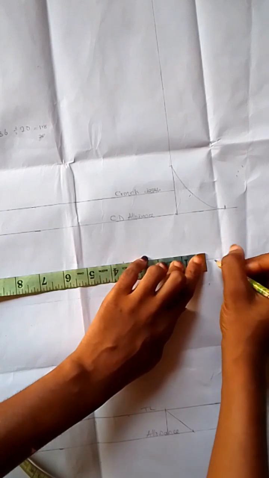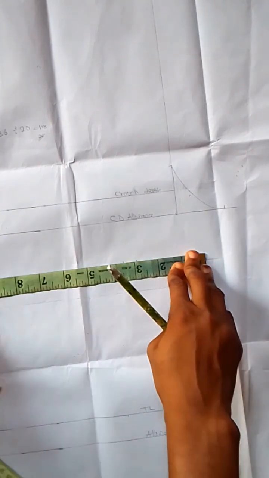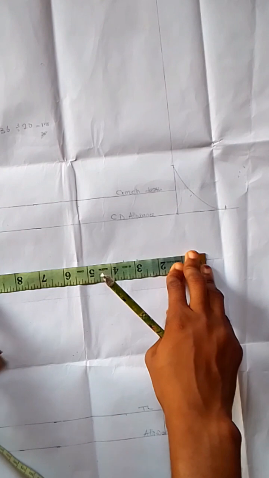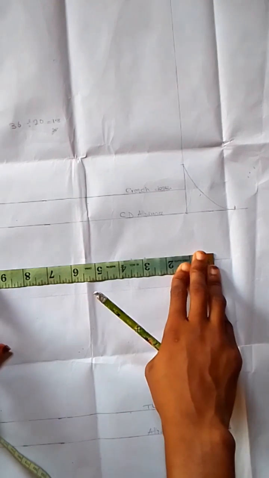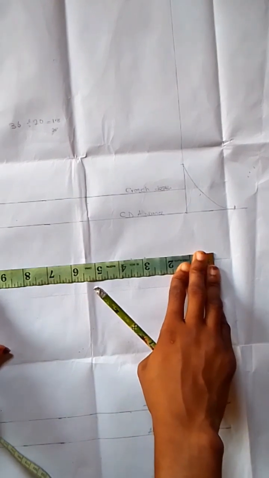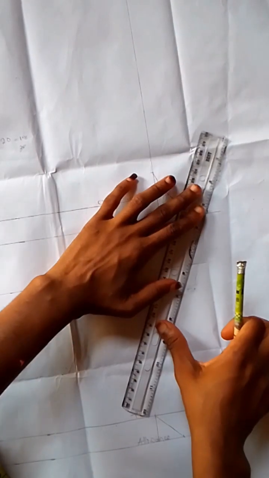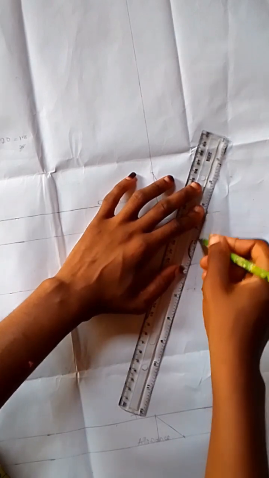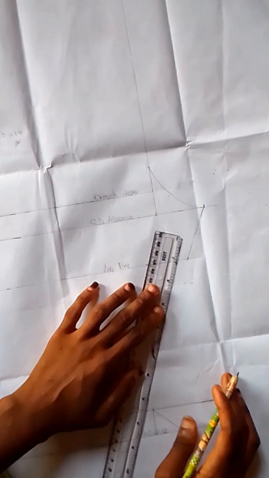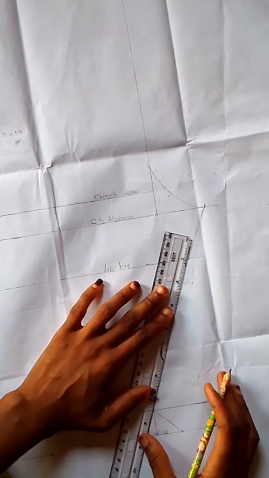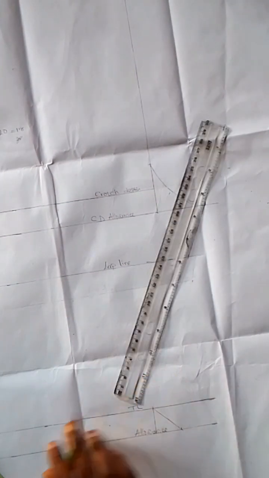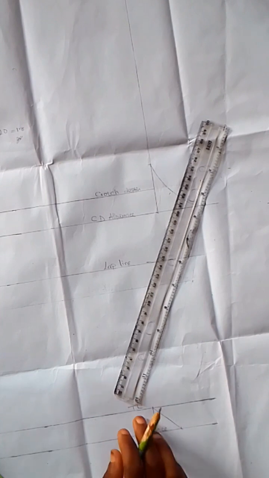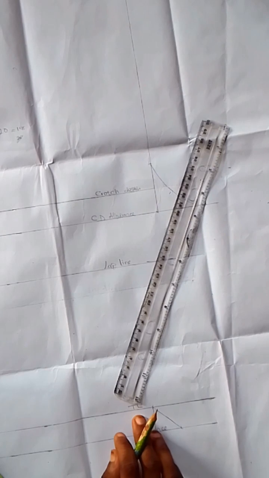So you mark it out here. As you can see, I'm taking my measurement from the 1.5 inch line I gave here. That's where I'm starting my measurements from. So right here, you connect it this way. We've already gotten the new measurements, because the length of our trouser is stopping at my new line.